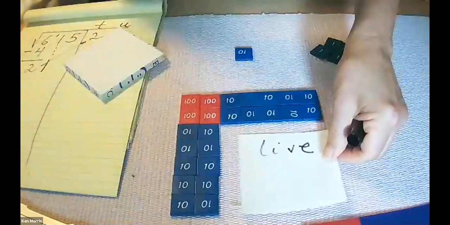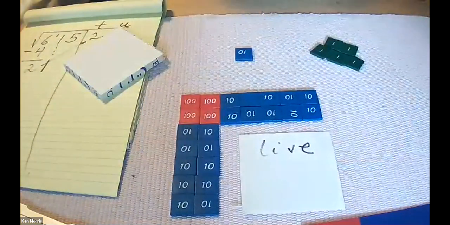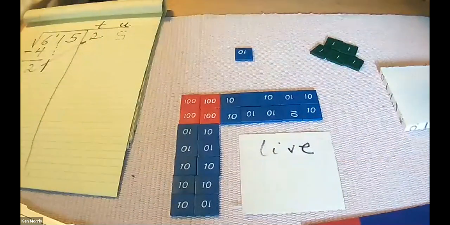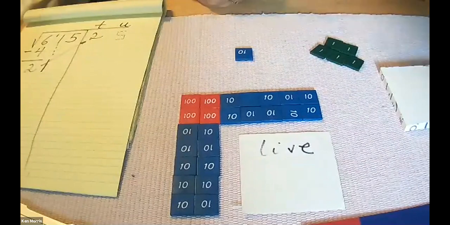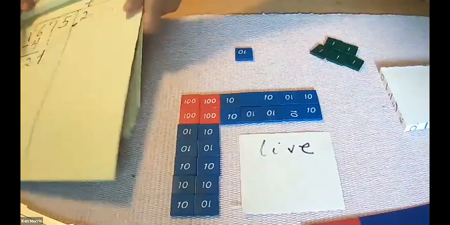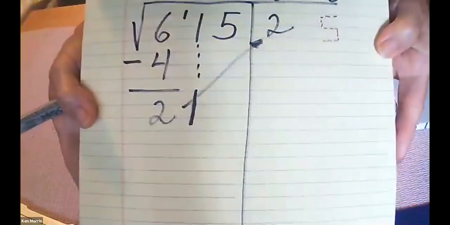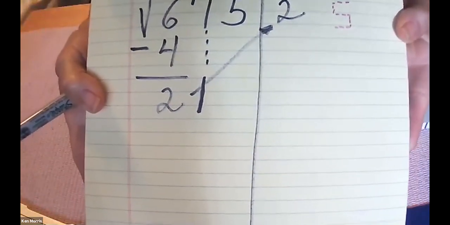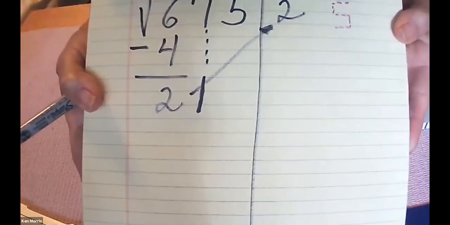And why is this the live part of the problem? Because everything else from here on in, all the steps from here on in are going to be used to confirm whether 25 is the right answer. All right?